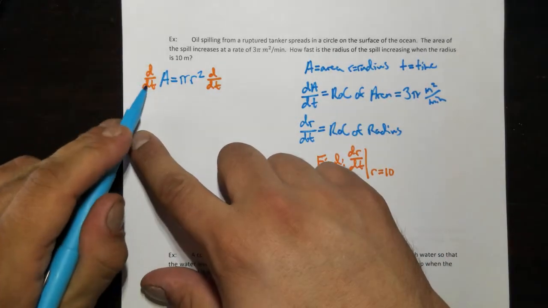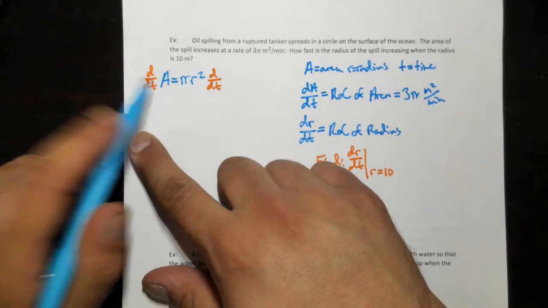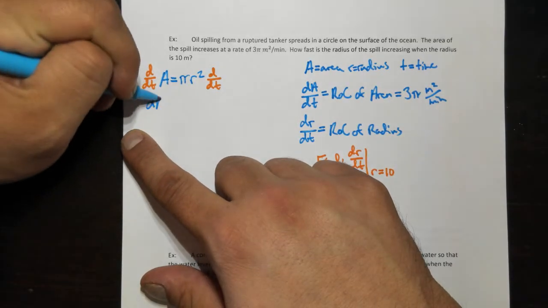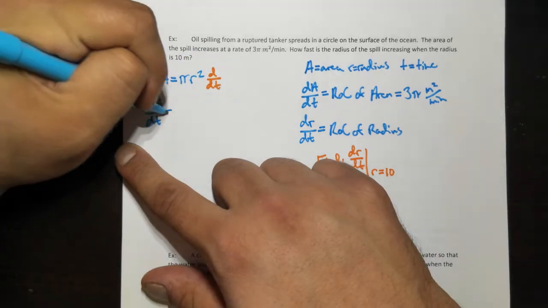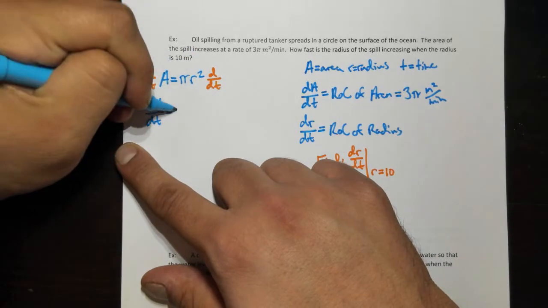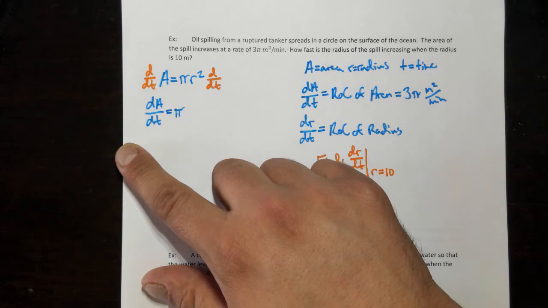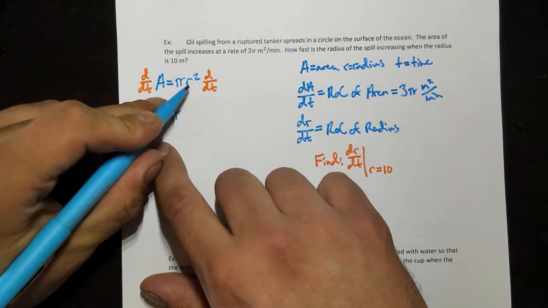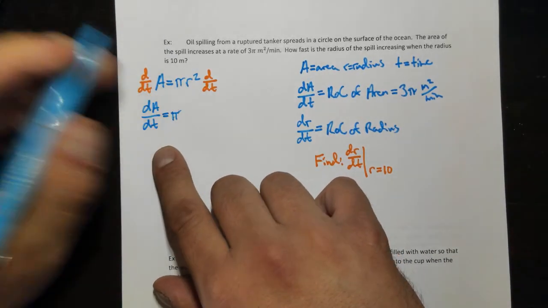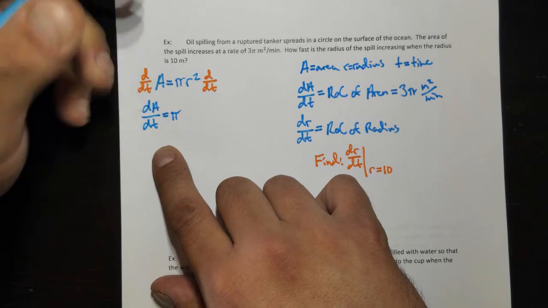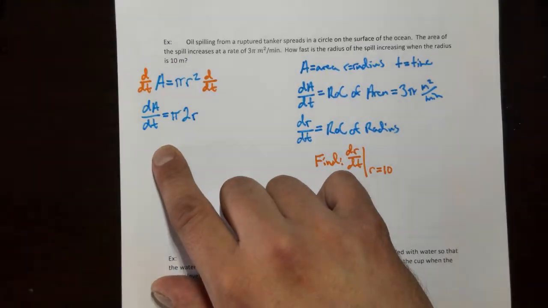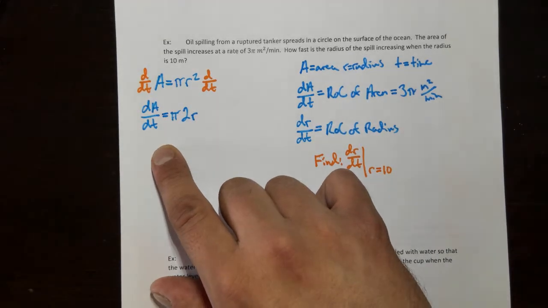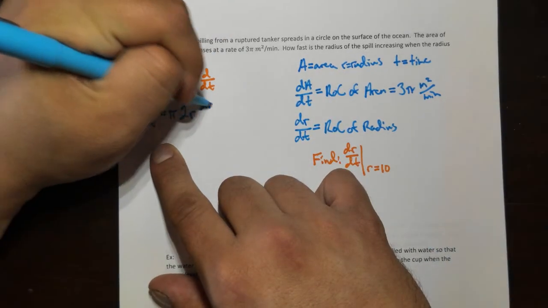So d dt times A, well, the derivative is just going to be dA dt equals, pi is a constant, so again that just goes right out front. We don't do anything with that. And then we have r squared. So take the derivative of r squared. Just using the power rule, that's going to become 2r to the first power, right? We don't need to write first power. And then dr dt.